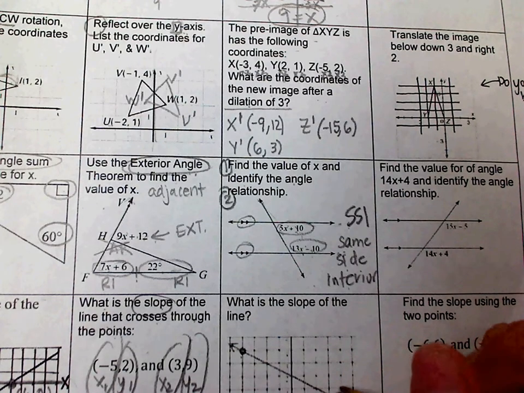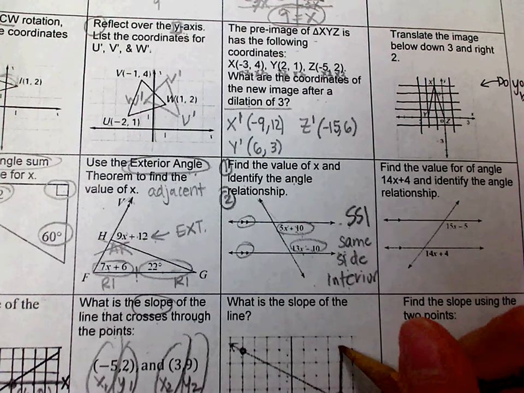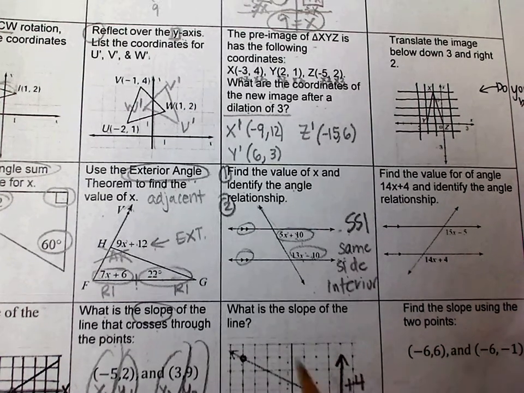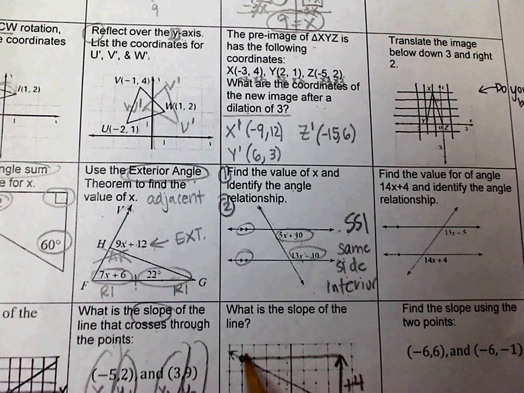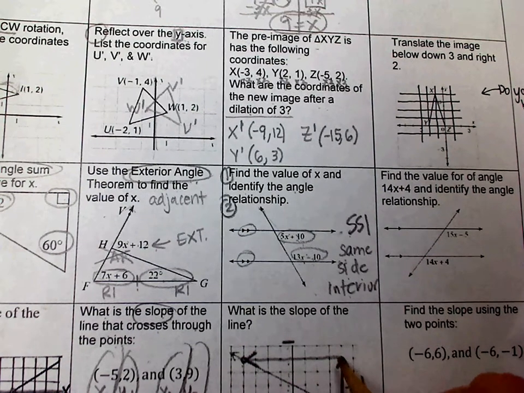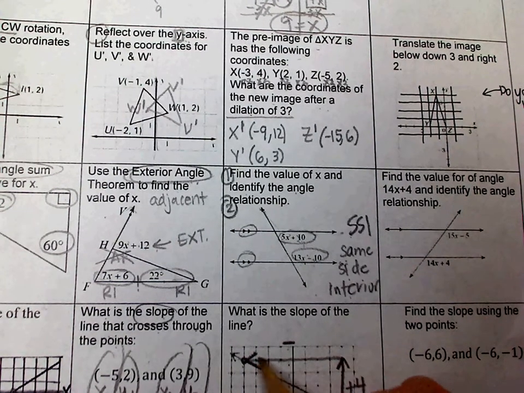So 1, 2, 3, 4. Draw your arrowhead, and since it went up, it's a positive. Then I turn the corner, and I'm here. Since the arrow is pointing to the left, it's going to be a negative. So then I have 1, 2, 3, 4, 5, 6, 7, 8, so negative 8.